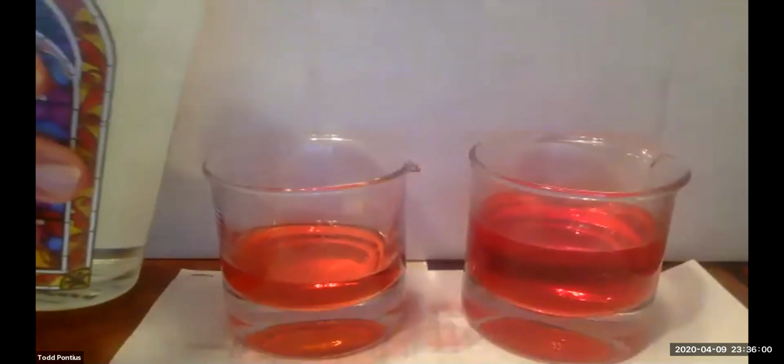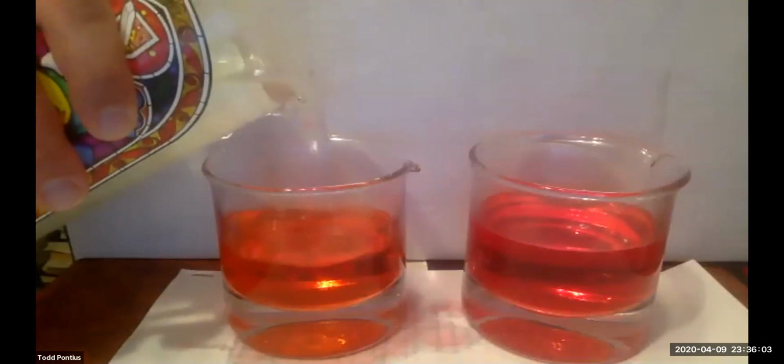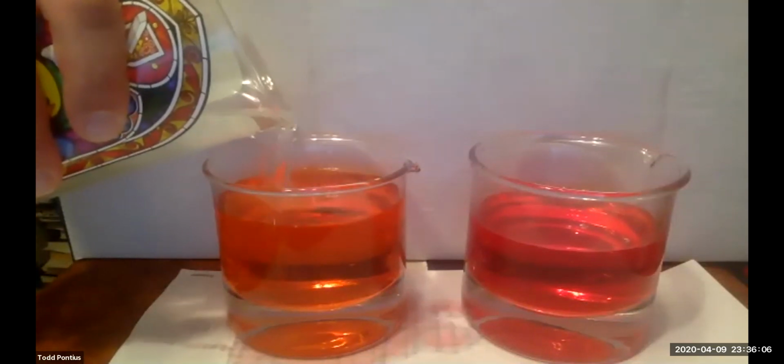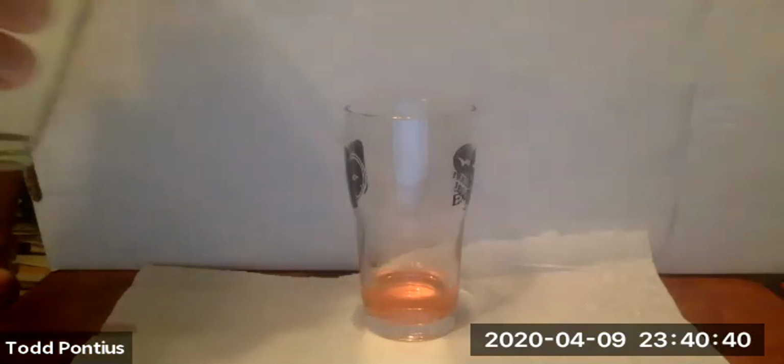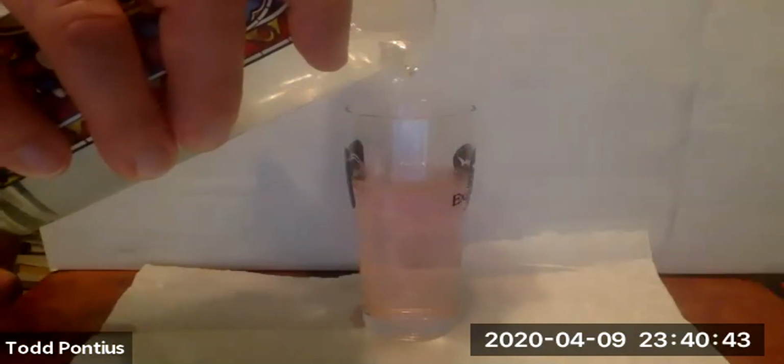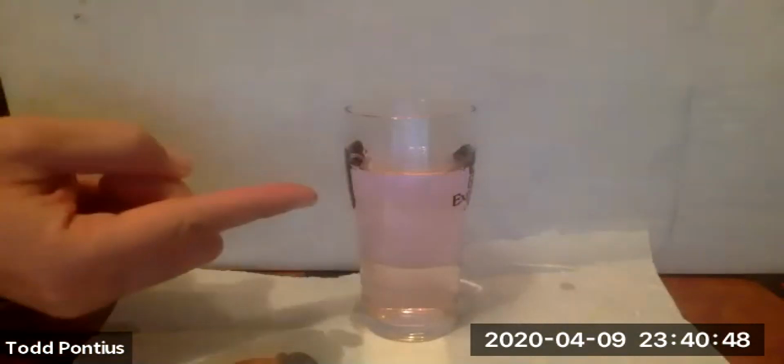Now, however, I happen to have another glass full of just water. If I put this water into this glass, notice what happens to the intensity of the dye. This is not recording nearly as well as I thought it would. If, on the other hand, I take this vessel and I pour water into it, you can see that the intensity of the color is getting much, much, much fainter. This is an example of dilution.